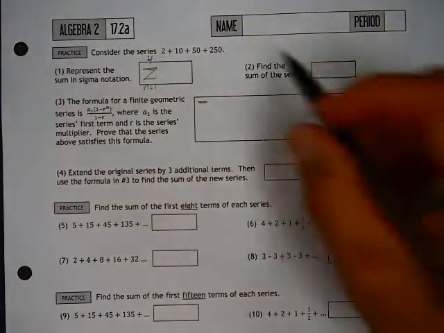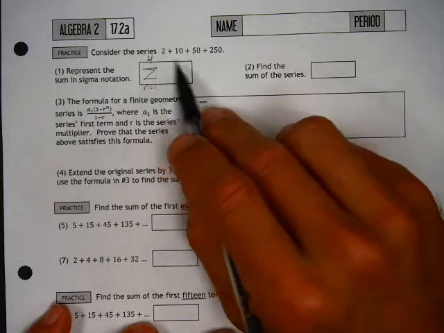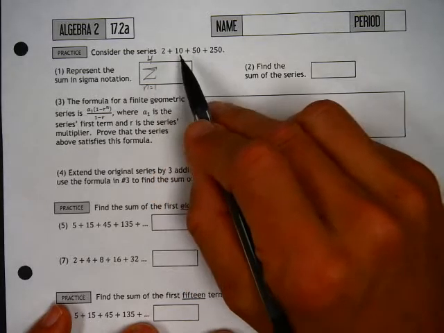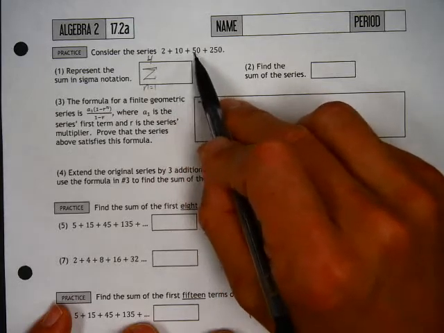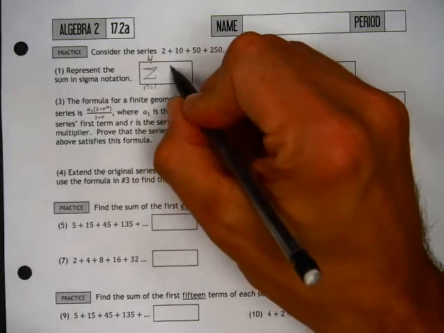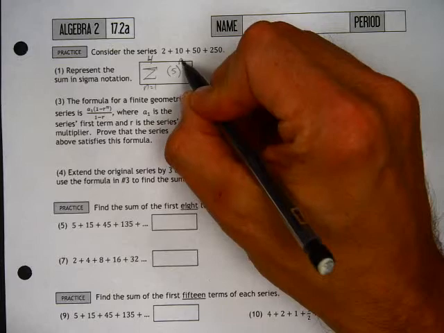However, contrary to what we learned to do yesterday, this is not an arithmetic sequence. So we want to understand that when I plug in a 1, I want to get a 2, but when I plug in a 2, I want to get a 10. So what we see, we're multiplying by 5 each time. And so it's going to be a multiplier of 5 to the n power.